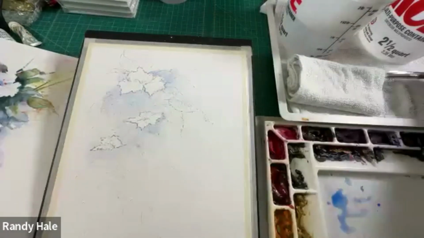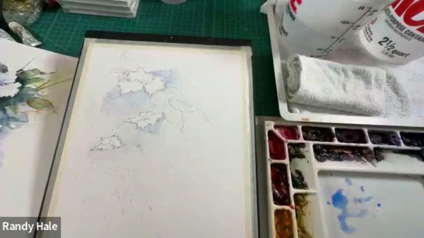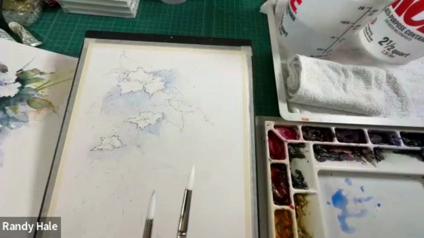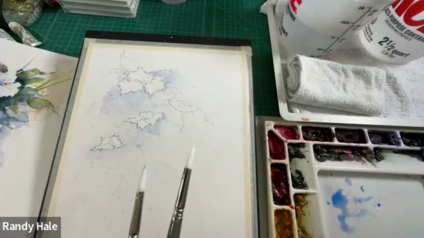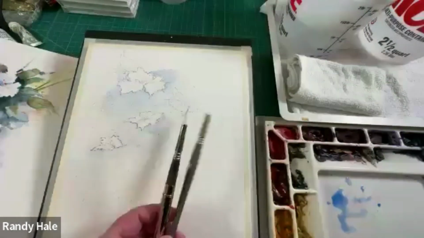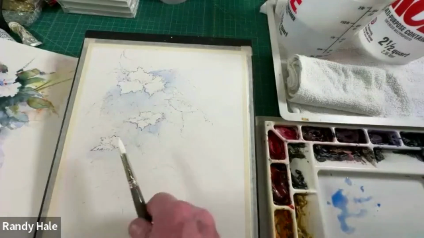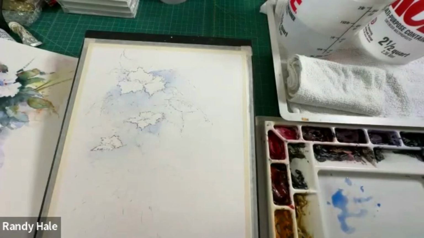Yeah, what I started to talk to some of the folks about earlier is I use a Perla brush by Escoda. Interestingly enough, I order these on Amazon. They're about $47 and you get three of them. You get a number 8, a number 10, and a number 12. They have a beautiful crisp point. They're a synthetic brush.